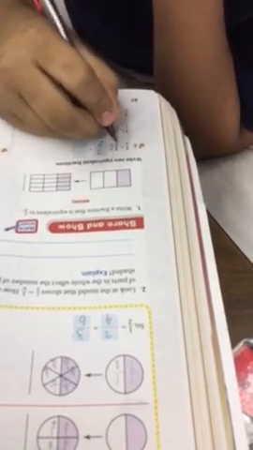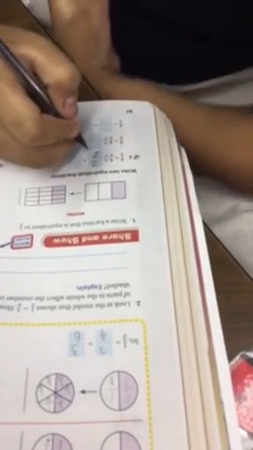Now multiply it across. This 4 times 2 is 8. And then the next one is 5 times 2, 10. So, 4 times 2 is equal to what? 8. And what do you have here? 10.